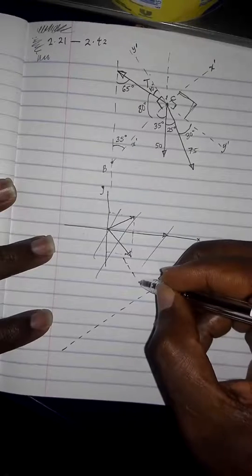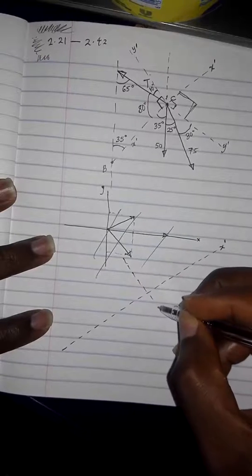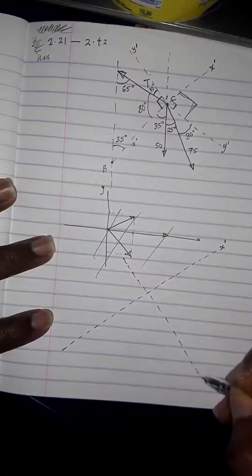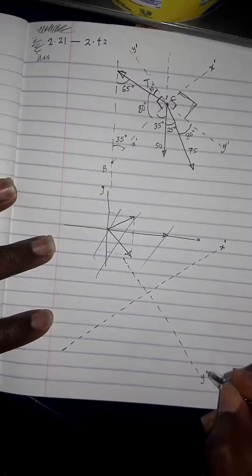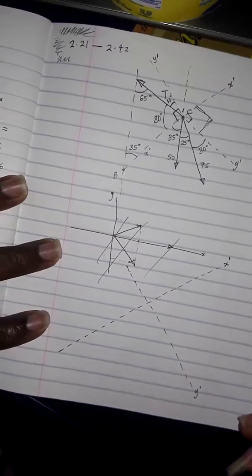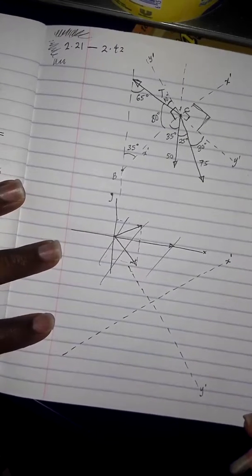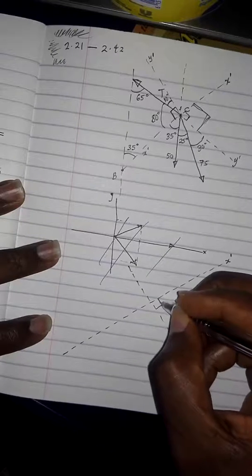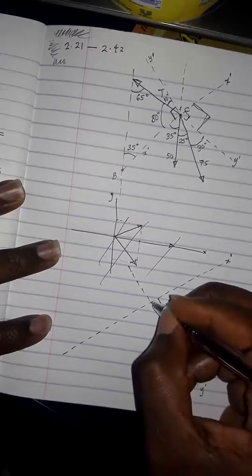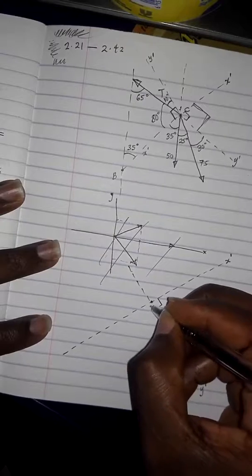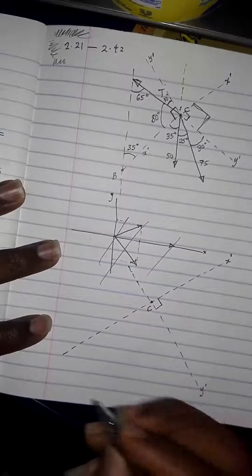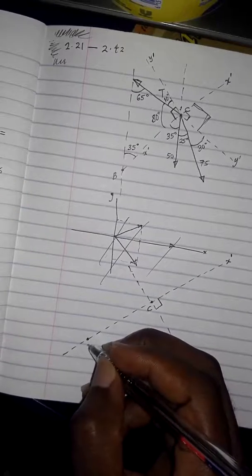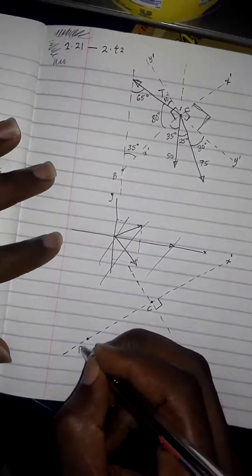This is the perpendicular, and we are calling it y prime, which means this is at angle 90 degrees to this. So don't forget that this is our point C, the point we are dealing with, and this is point B as shown in the diagram.